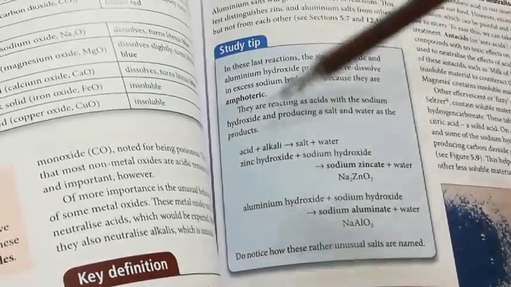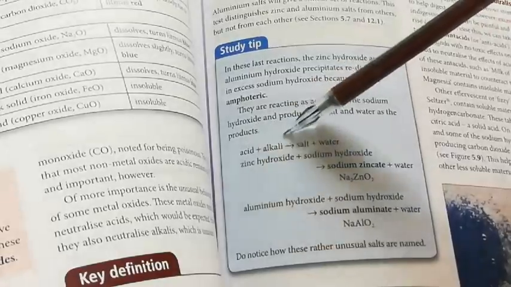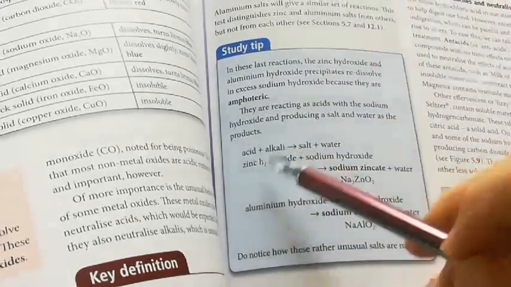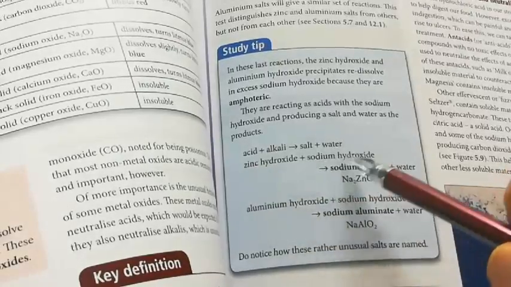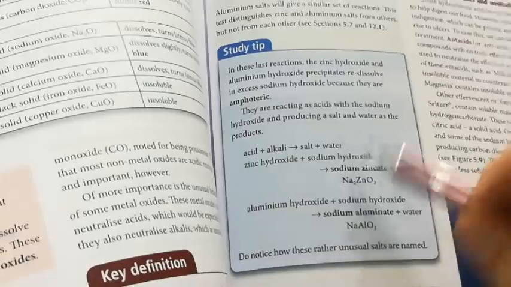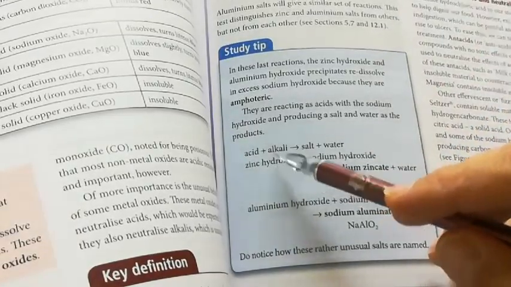Anyway, the general rule: acid with an alkali equals salt and water. In this case, if I bring zinc hydroxide and react it with sodium hydroxide, sodium hydroxide is a base and zinc hydroxide is also a base.